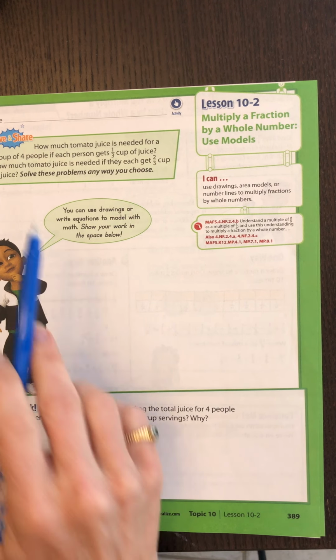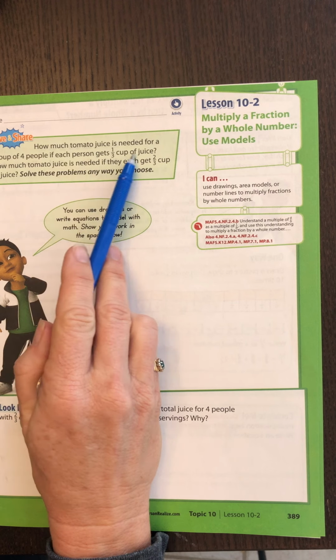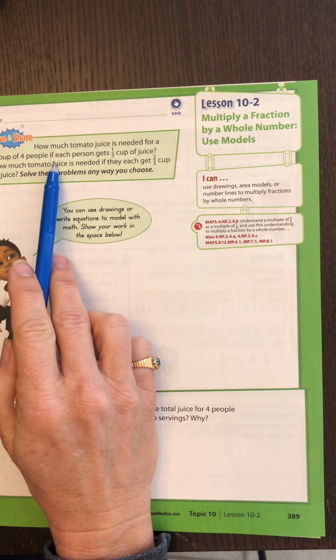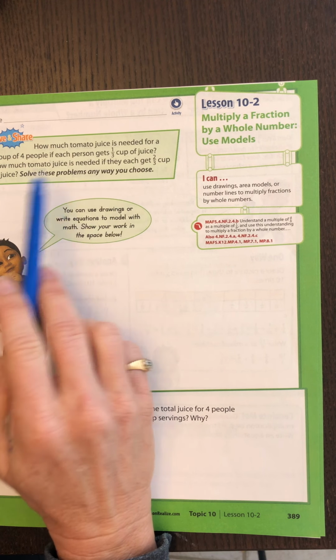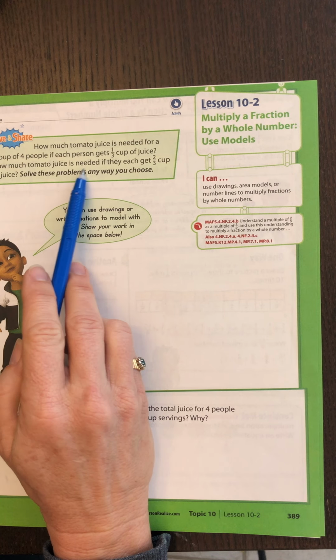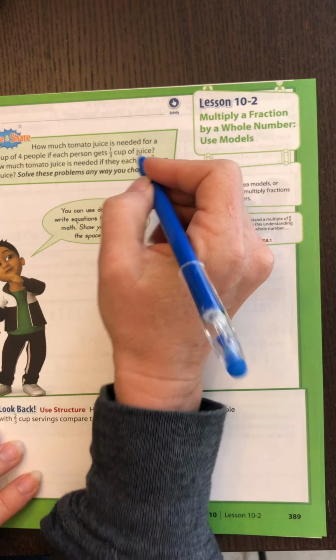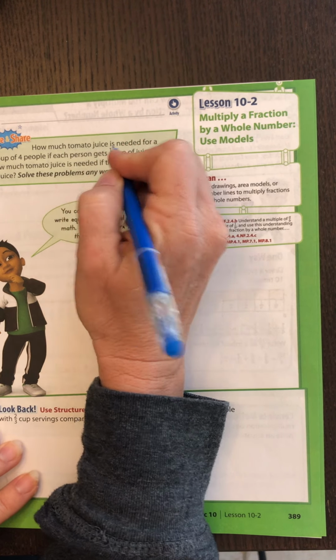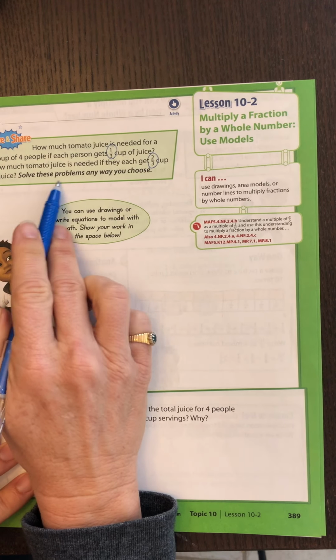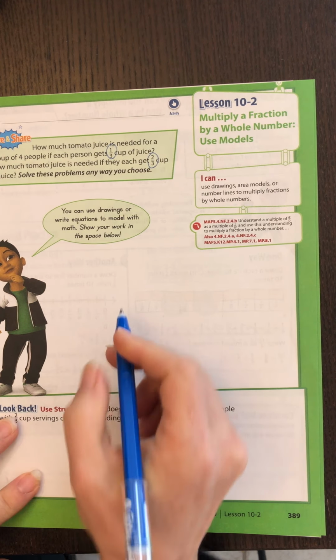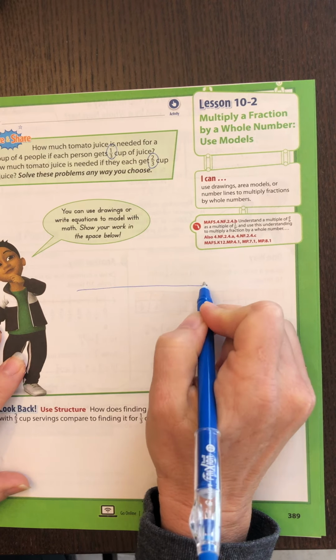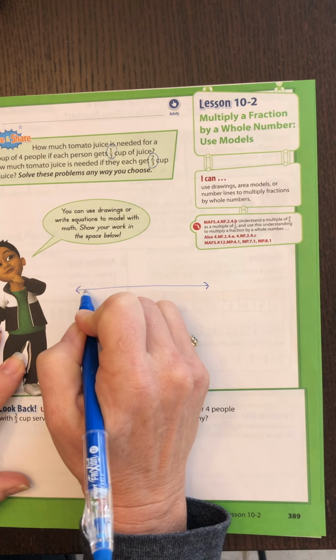Solve and share. How much tomato juice is needed for a group of 4 people if each person gets 1/3 cup of juice? How much tomato juice is needed if each person gets 2/3 cup of juice? So we've got 2 problems here. Solve these problems any way you choose. Since we've used a number line in the past, let's try that again.